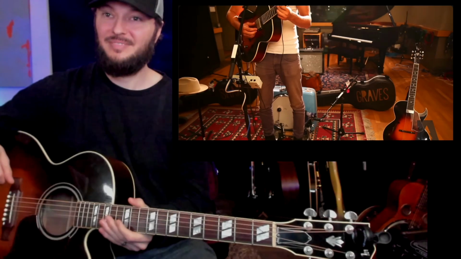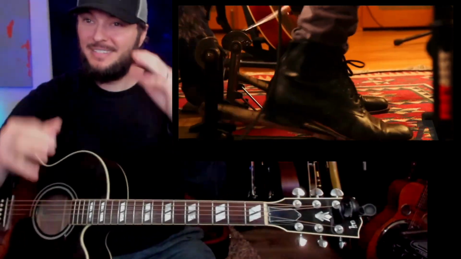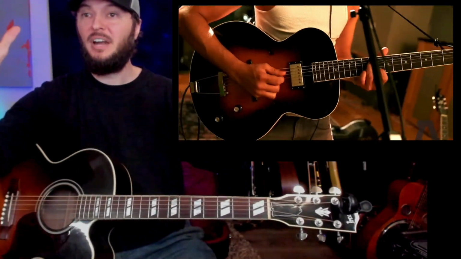Tension release. Now much more energy on the second pass of the verse. But it's still dynamically a little bit lower energy for the D, a little bit higher energy for the B minor.